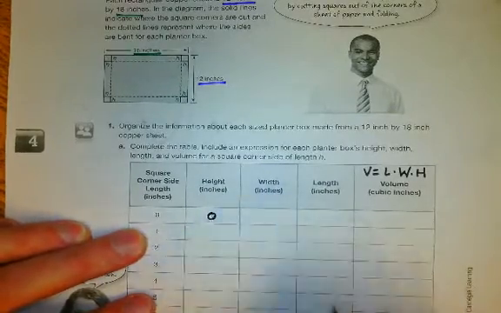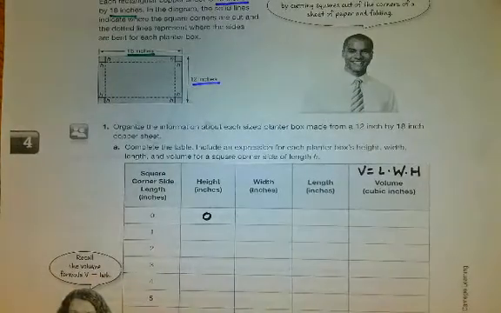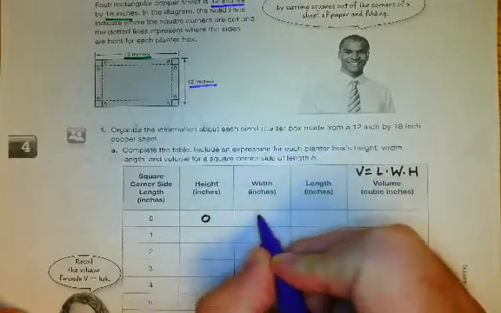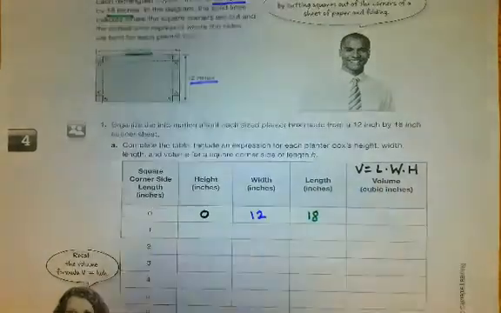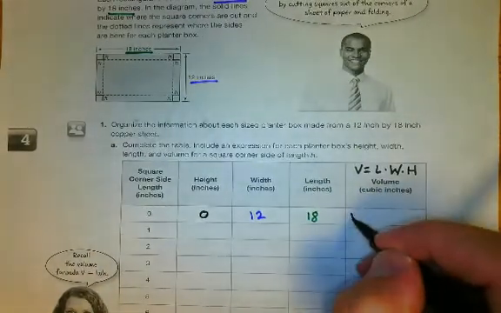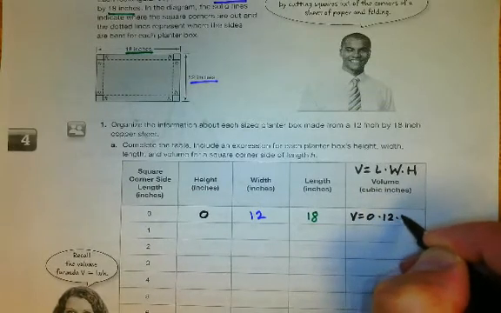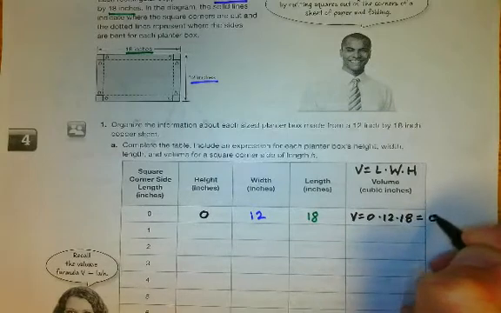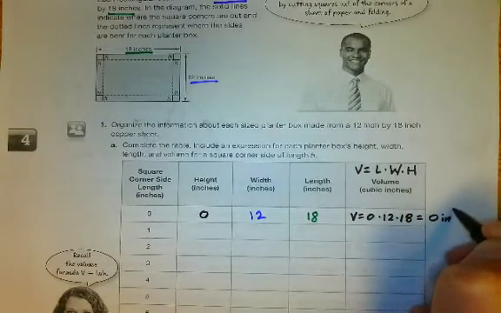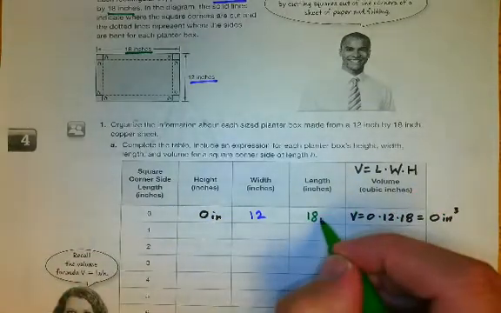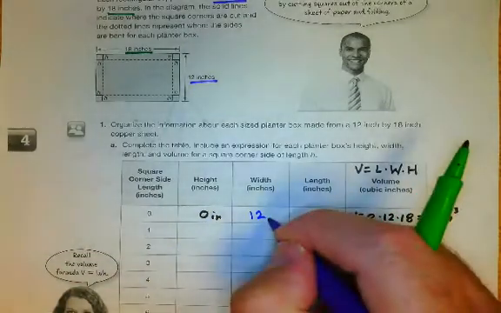If we have a height of 0, in other words we have not made any cuts just yet, then we should have a width. My width started at 12, so this will be my width of 12, and my length will be 18, which means in order to get volume, I must multiply 0 times 12 times 18 to make a total of 0 inches, and since it's volume, it will be cubed. And by the way, all of these are in terms of inches.